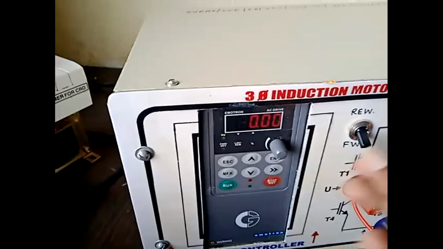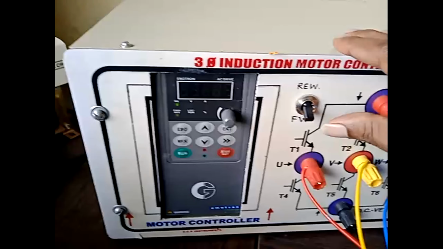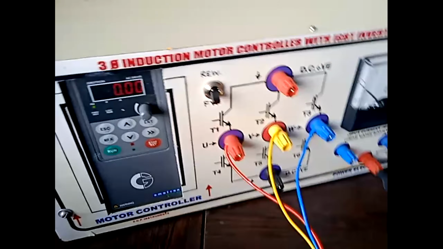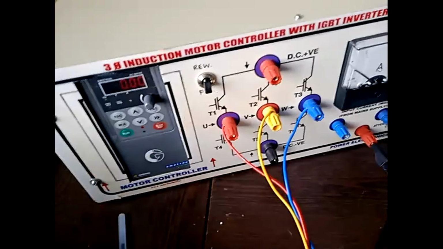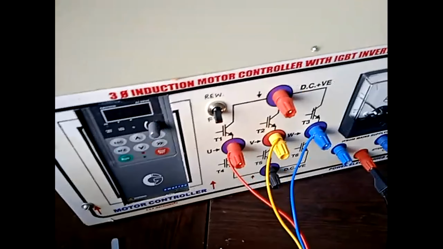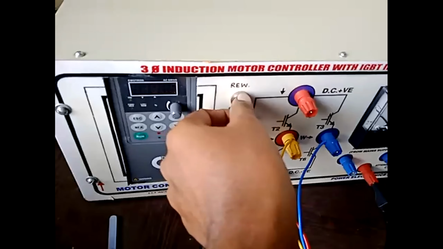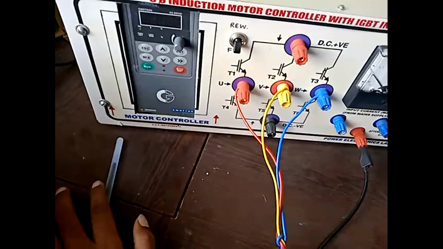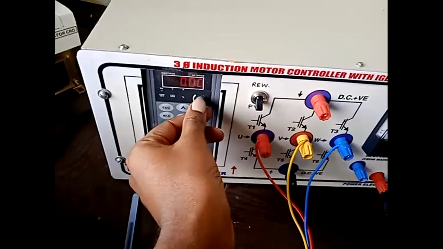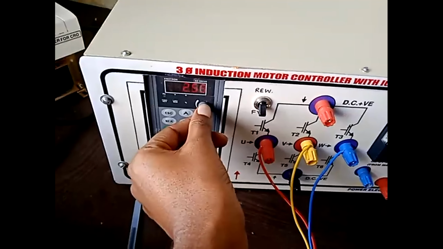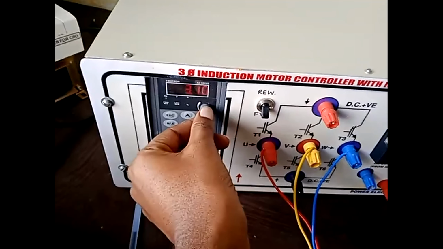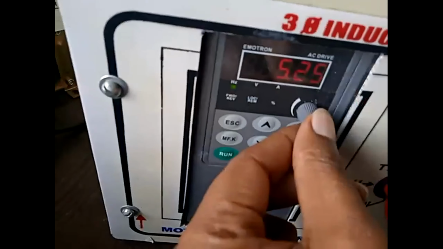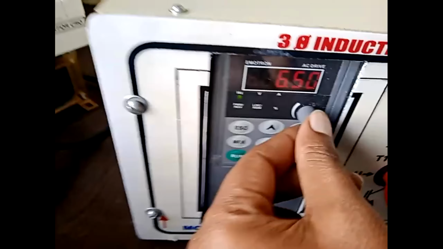We have provided the forward direction, reverse direction switch. Now we are putting it on the forward side. When this switch is at the forward side, the motor rotates in the clockwise direction. If we put it in the reverse position, the motor will rotate in the reverse direction. Clear? So now increase the frequency. What is the frequency now?